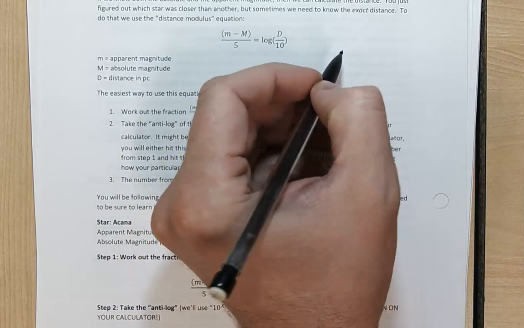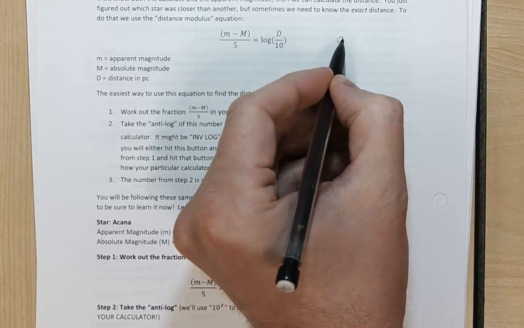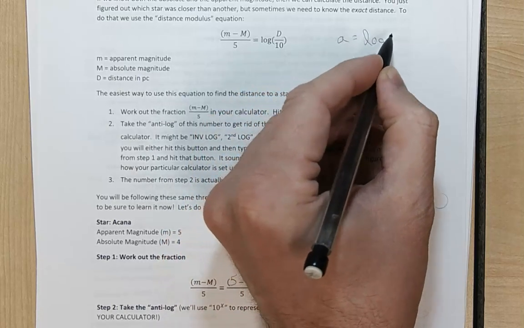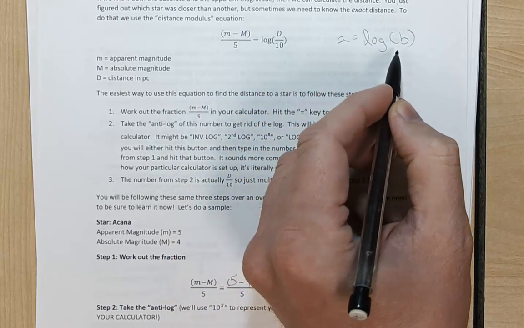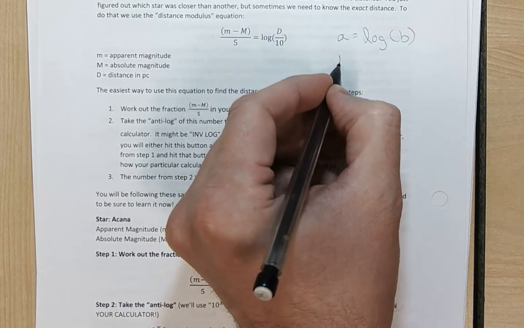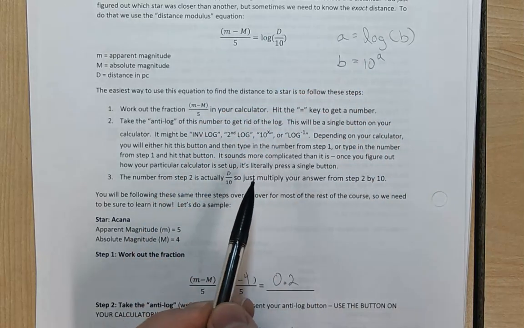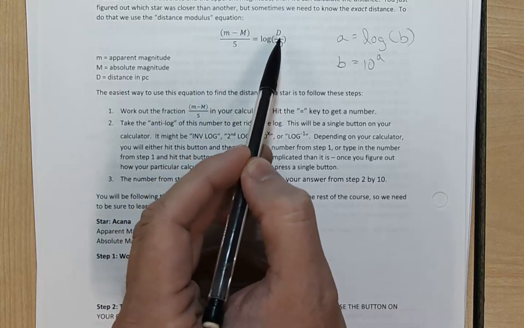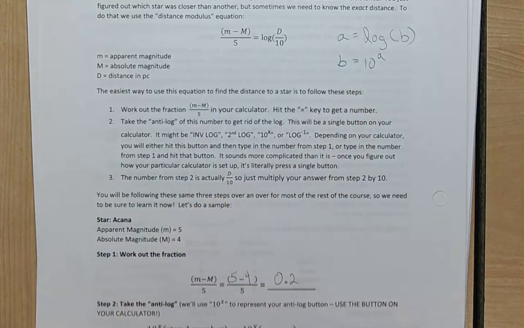Well, the general solution for any equation is that if you have an equation, a equals the log of b, and you want to solve for b, then the general solution is that b equals 10 to the a. So if we have a equals the log of b, then b equals 10 to the a.